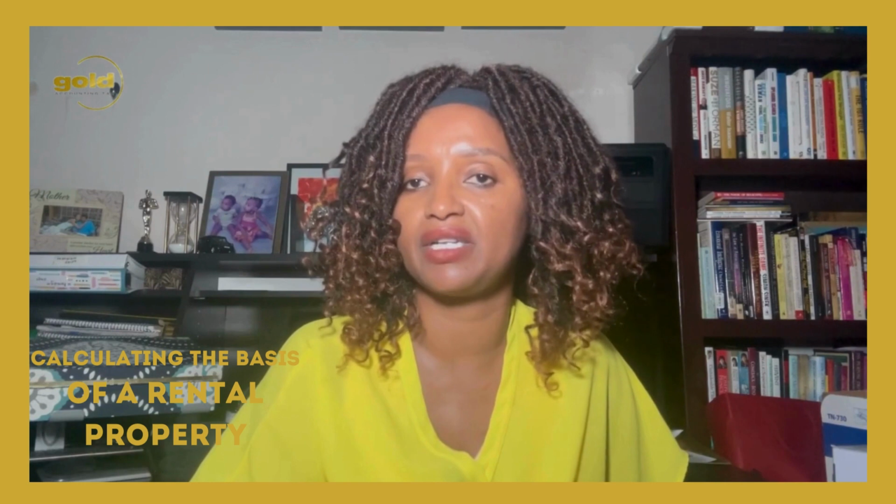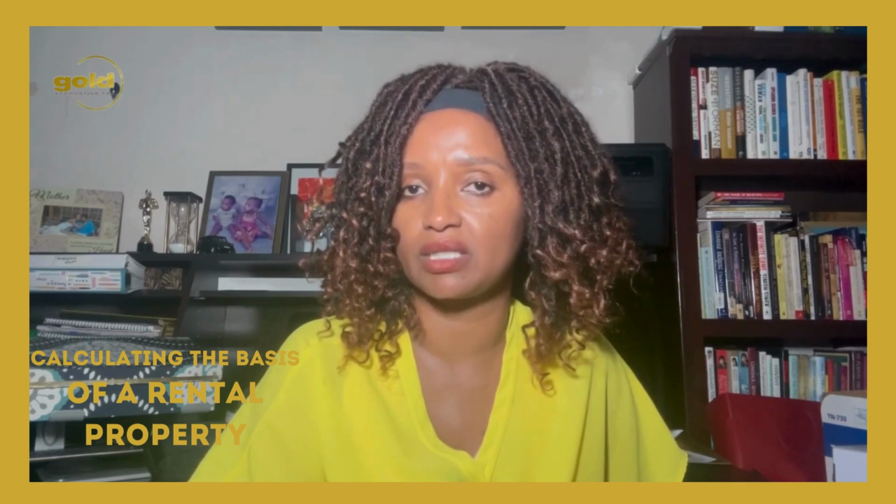If you purchase a property, the general rule is the cost is the amount paid for the property in cash, loan, or other property. For a purchased rental property, basis includes all costs to acquire the asset and get it ready for its intended use. It's going to be the purchase price and all the closing costs.